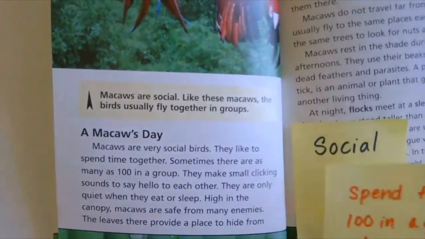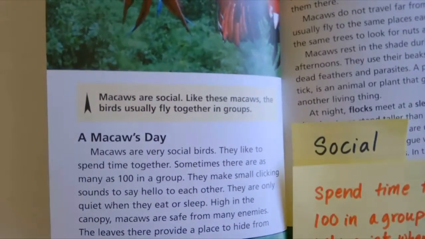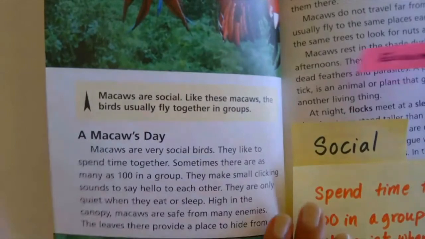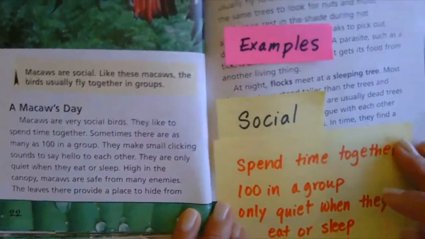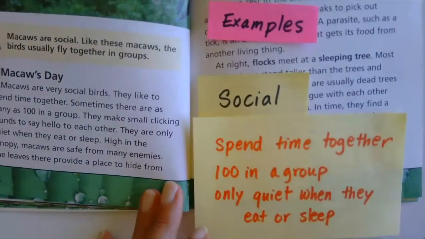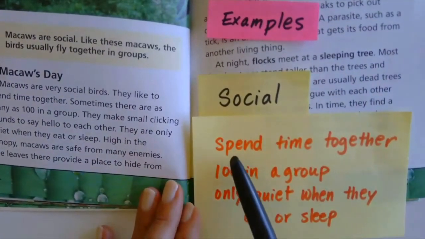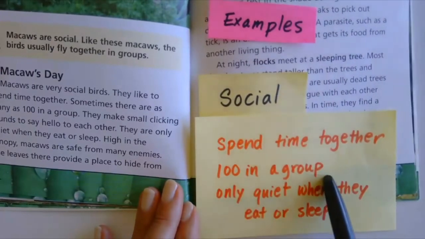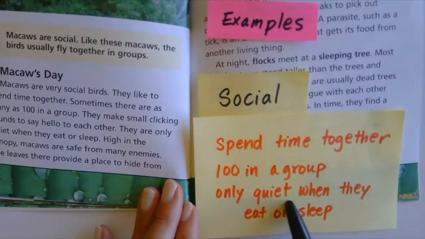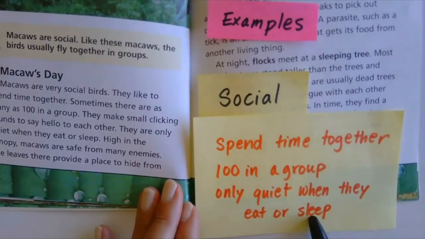So I am going to once again use my example strategy here, because it's giving me examples of what they do as being social birds. So they spend time together. There's 100 in a group. Another example is that they're only quiet when they eat or sleep.